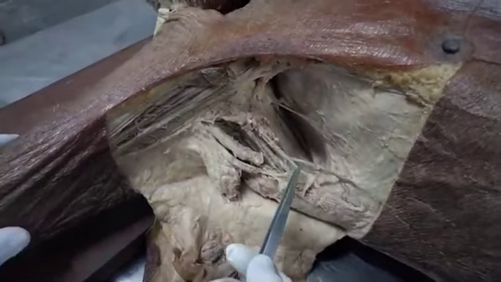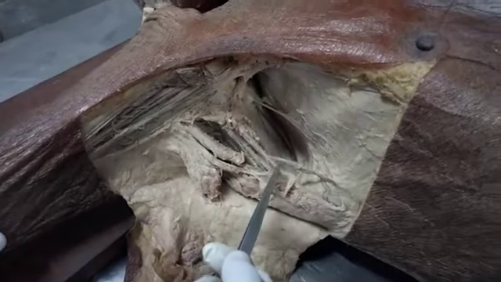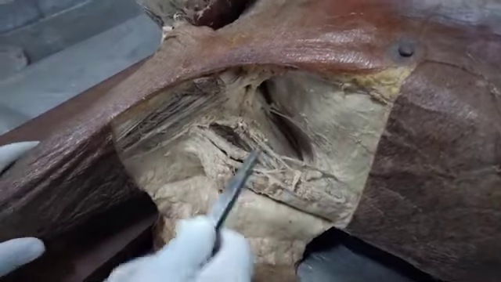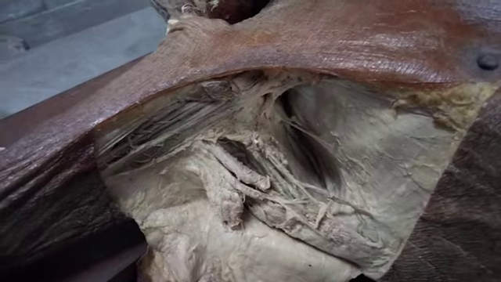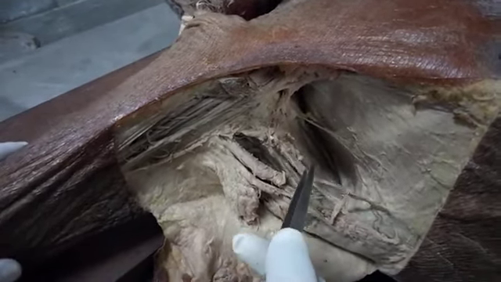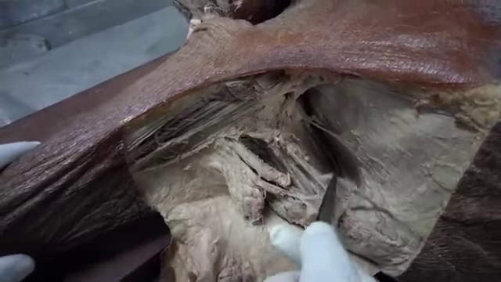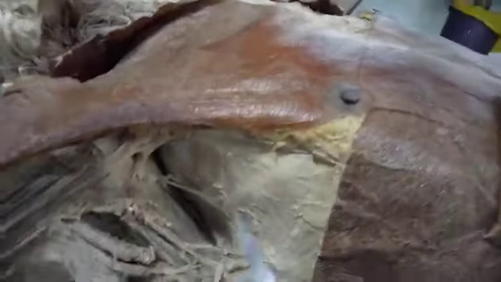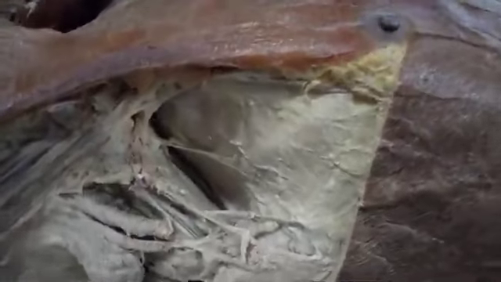Here we can see the nerve to latissimus dorsi, which supplies the latissimus dorsi muscle. So this is the posterior wall. And these are the subscapular vessels. Now this is the medial wall, the broadest wall.